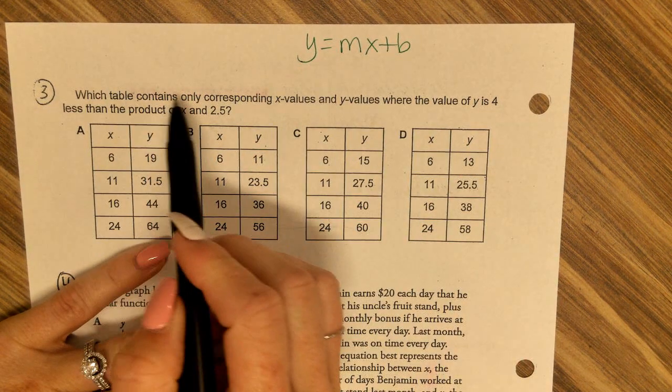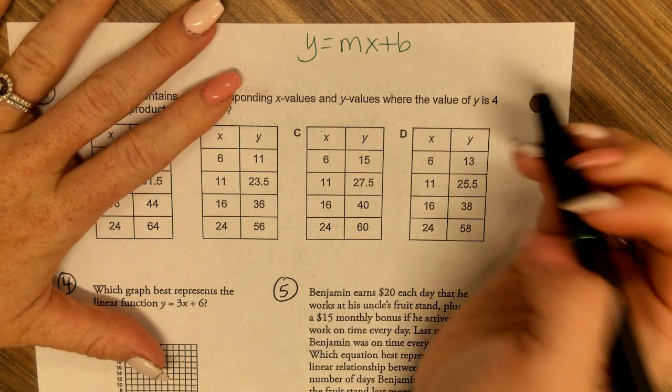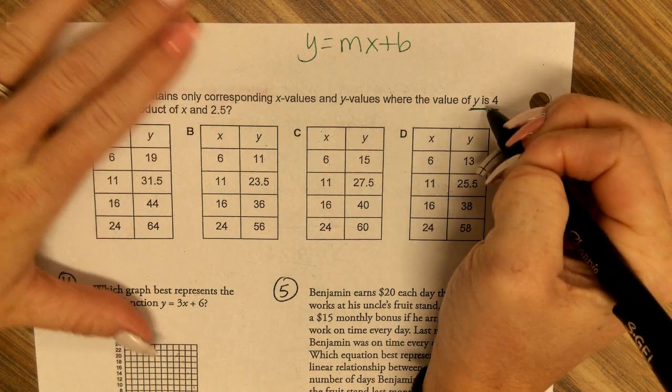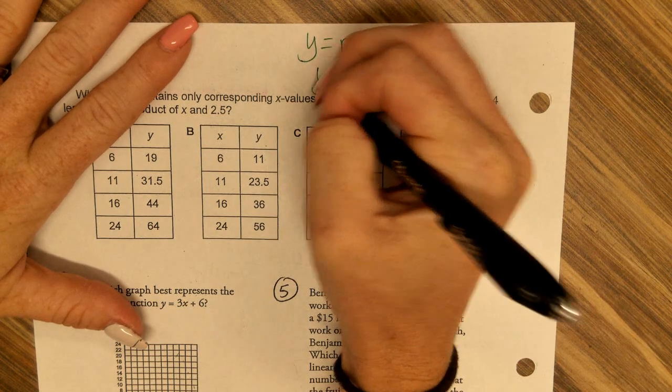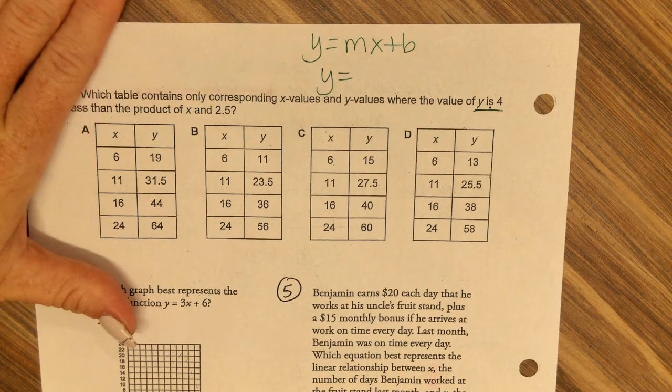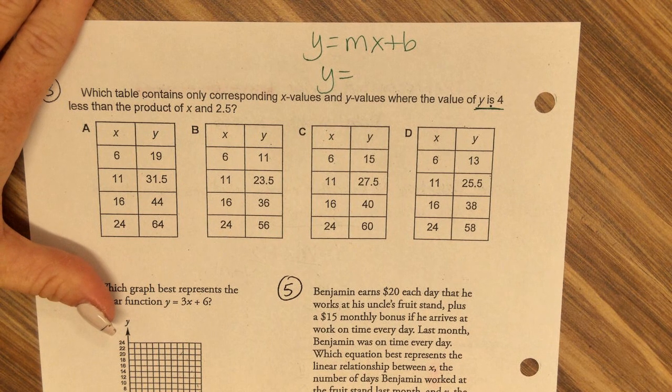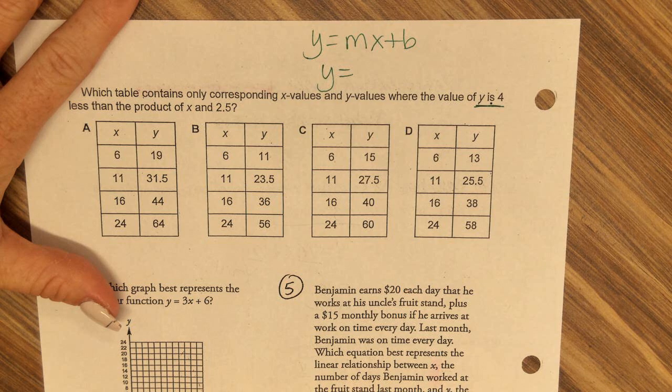So everybody look, which table contains... Here, right here. Y is, how would I write y is? Y equals, write that down. 4 less than the product of x and 2.5. We've done this before, haven't we?